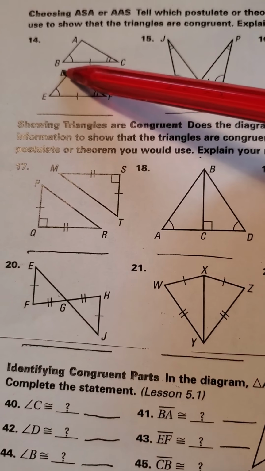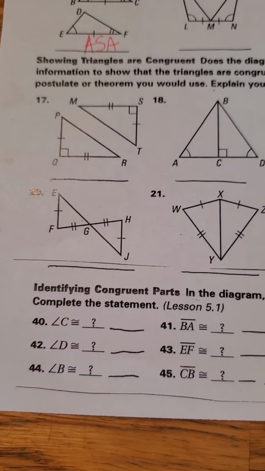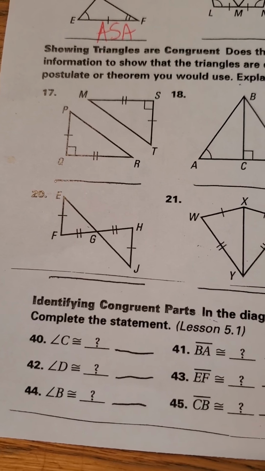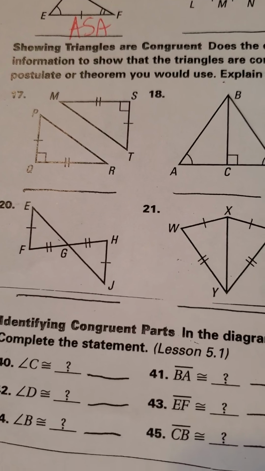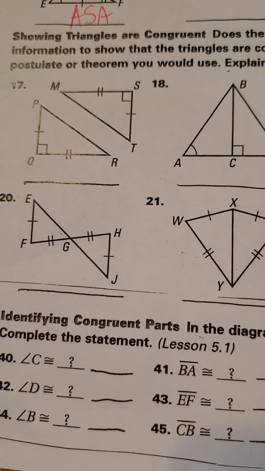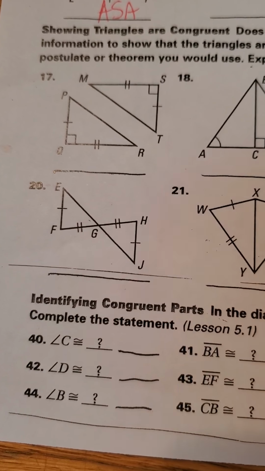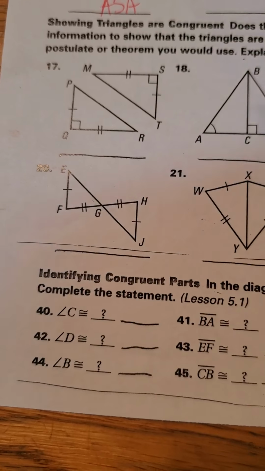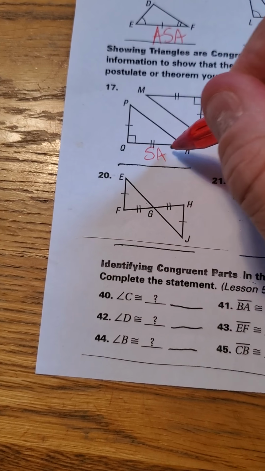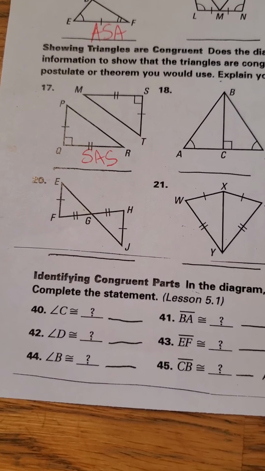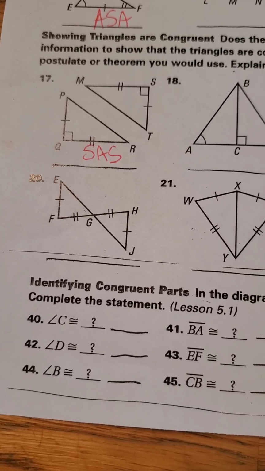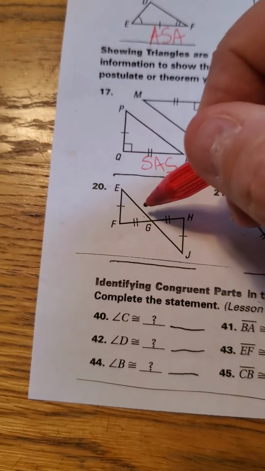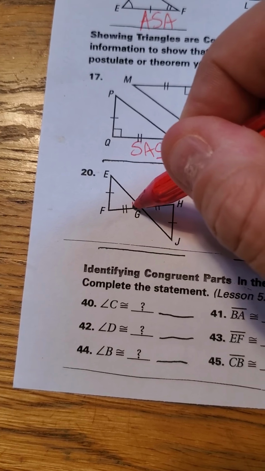For 17 through 22, we're trying to determine which triangle congruence can be used. Now, you can also use, for some of these, SSS and SAS. Those do come in sometimes, so just to be aware of that. So like on number 17, that's an example of SAS. So even though that was used on the other paper, we will find that we can use some of those things here.